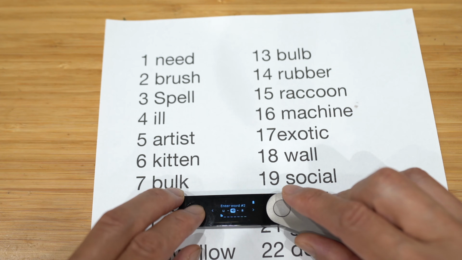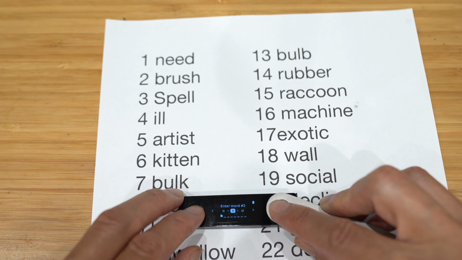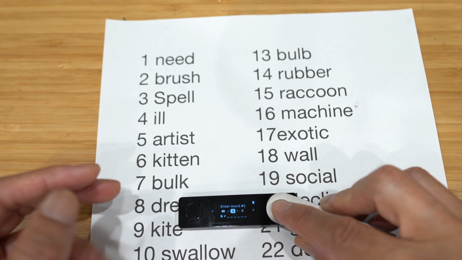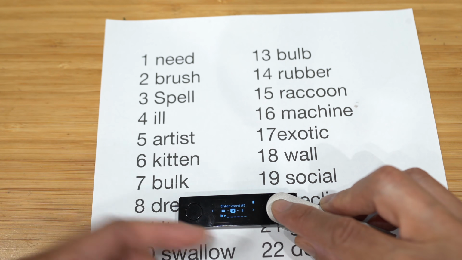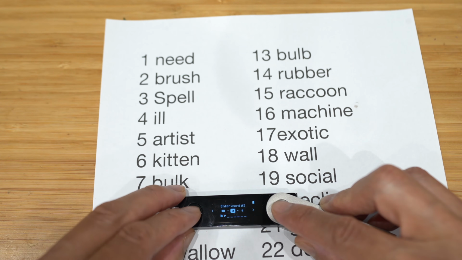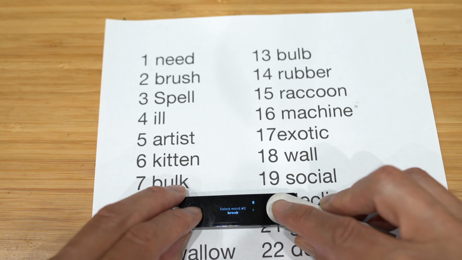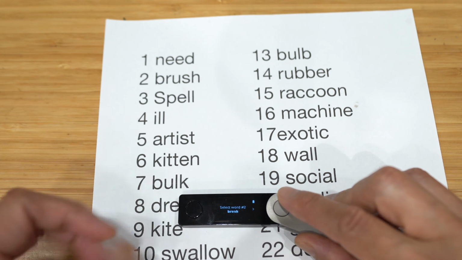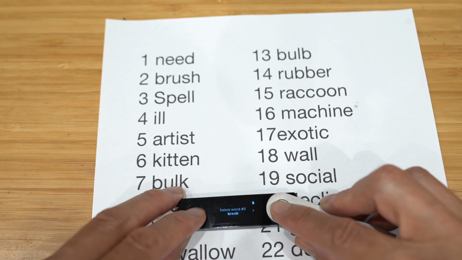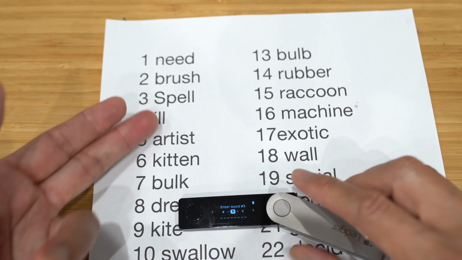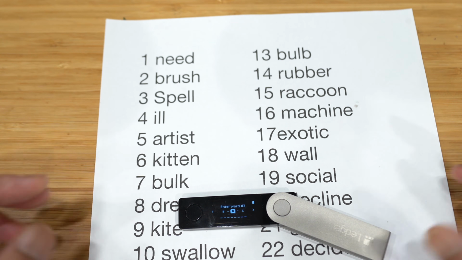B, R. And it's a good thing you only need to enter the first letter, then it automatically fills in the rest. This is S, brush. First 3 letters, figured out brush. So that helps you a little bit. Then the next word is spell. So you get the idea.